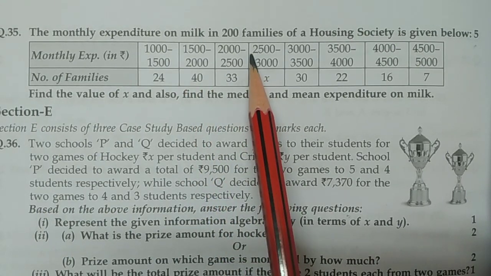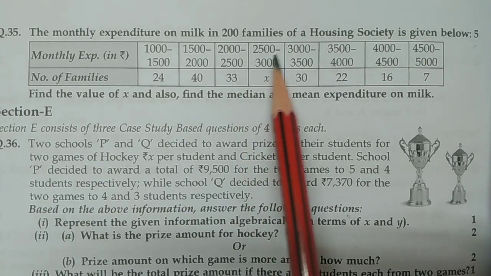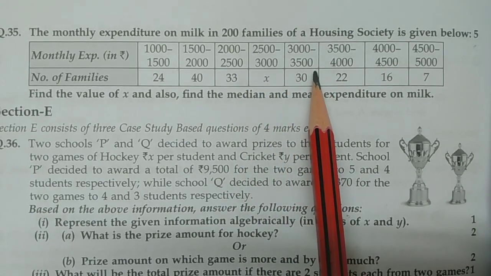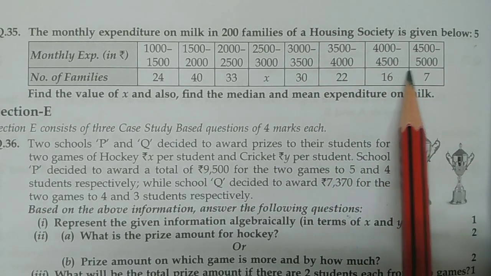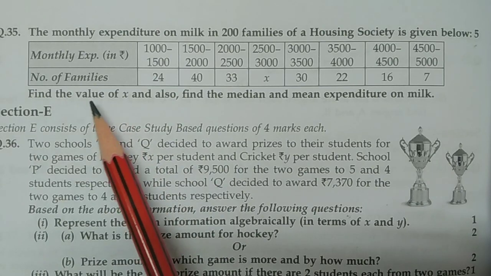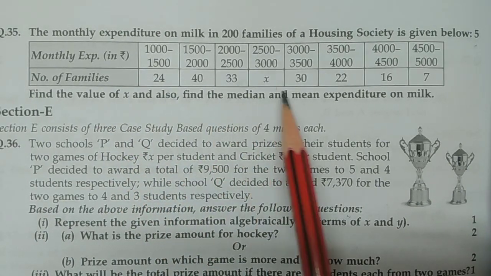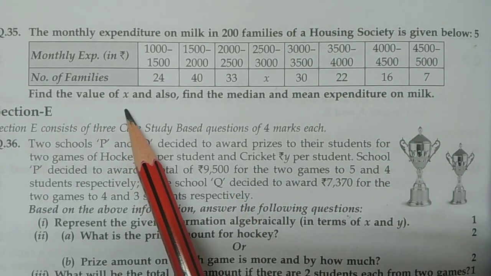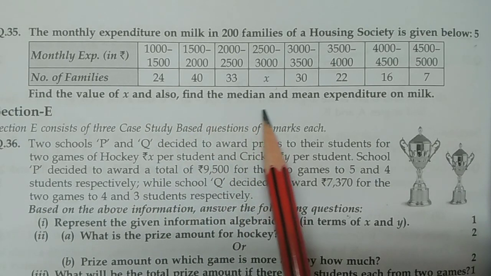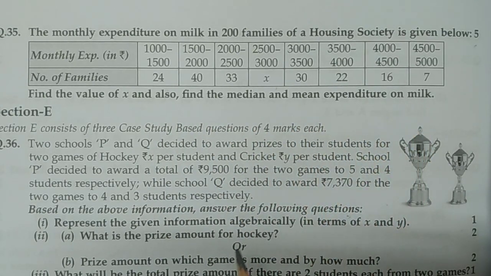Okay, so the monthly expenditure in rupees is 1000 to 1500, then 1500 to 2000, 2000 to 2500, 2500 to 3000, 3000 to 3500, 3500 to 4000, 4000 to 4500, 4500 to 5000. And the number of families are 24 here, and then 40, 33 and X, and 30 and 22, and then 16 and 7. Find the value of X and also find the median and the mean expenditure on milk. So see, these kinds of questions are being asked, so you can easily find all these answers properly.